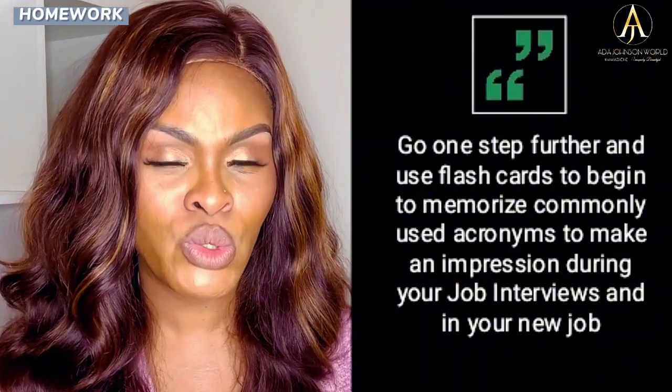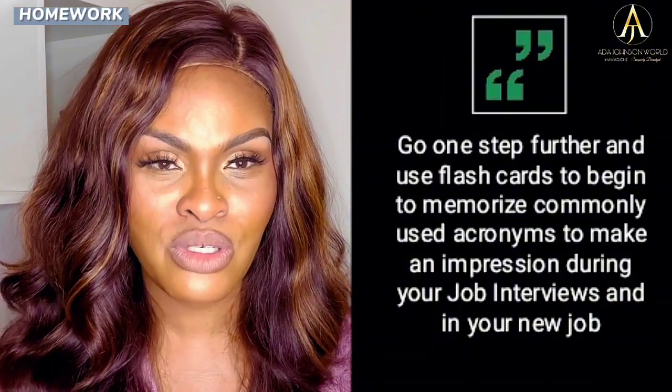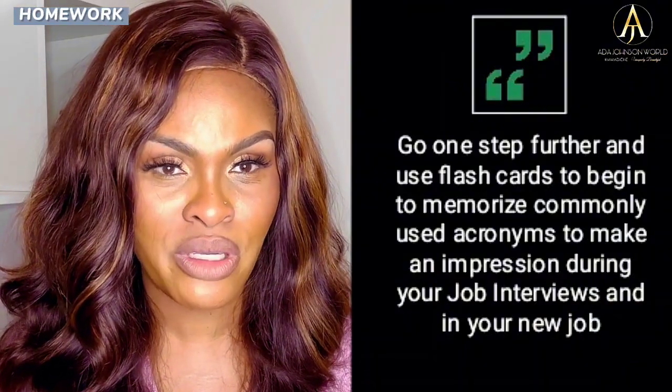So the commonly used acronyms, start memorizing them. Get flashcards any way that you can use to remember those acronyms. Start working on it, okay?